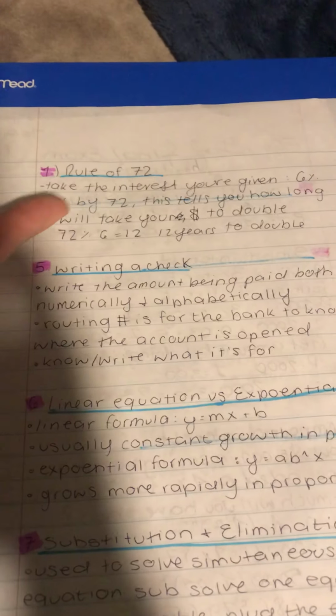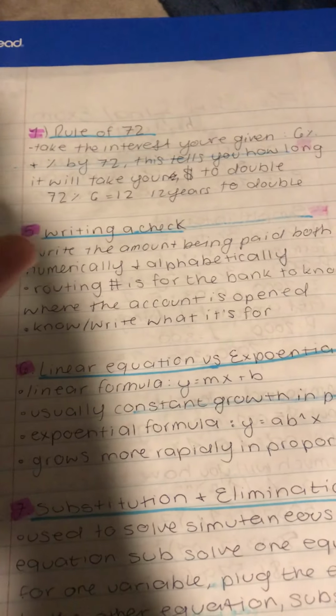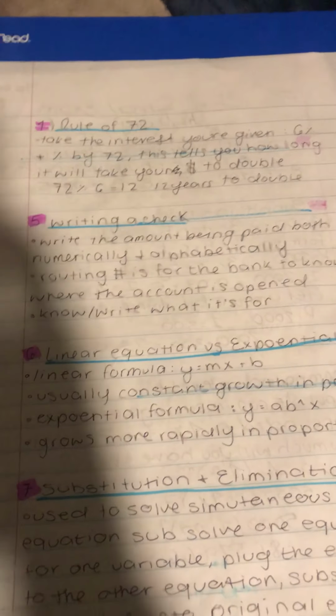Moving on to the Rule of 72, we take the interest you're given, so 6%, and divide 72 by it. This will tell you how long it will take your money to double. So 72 divided by 6 equals 12, so it would take 12 years to double.